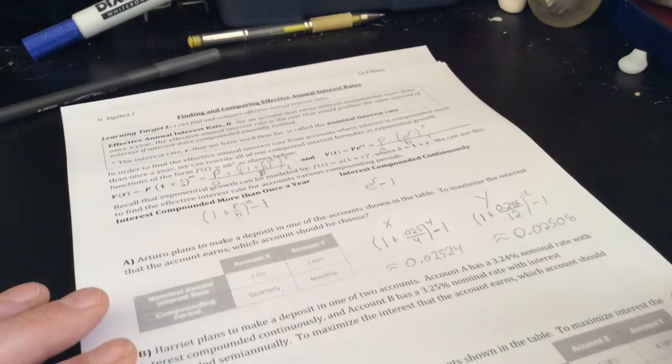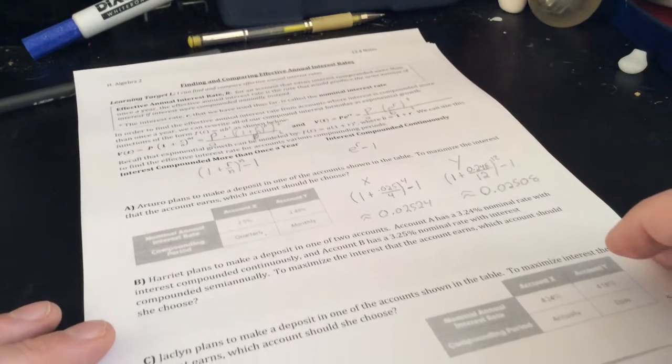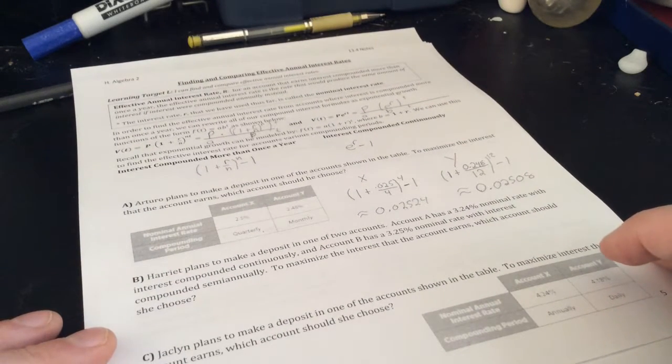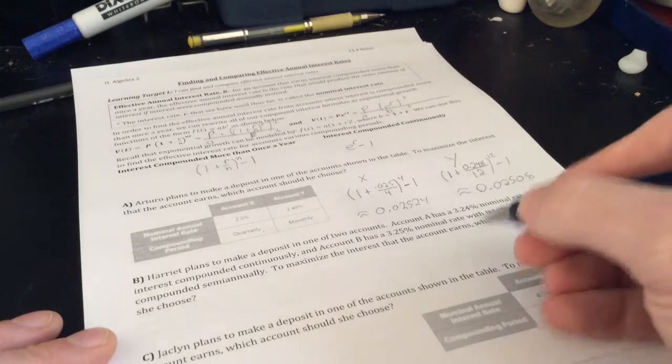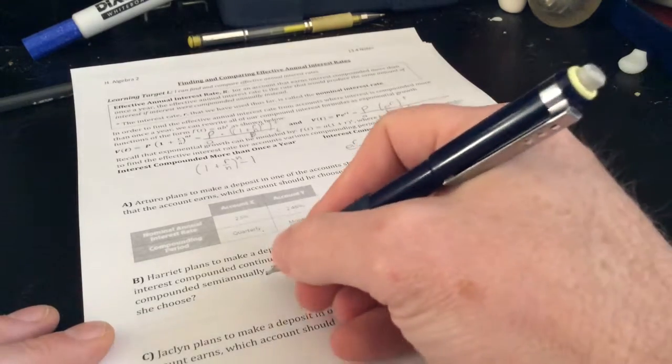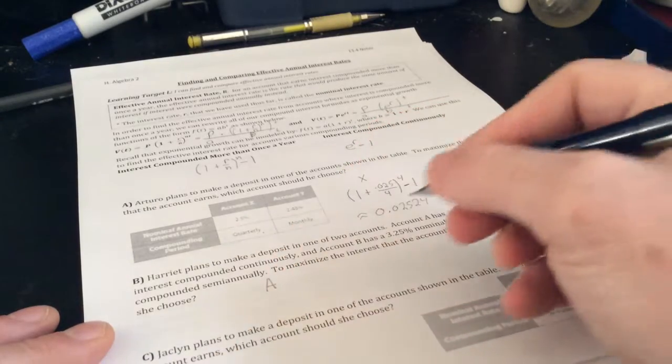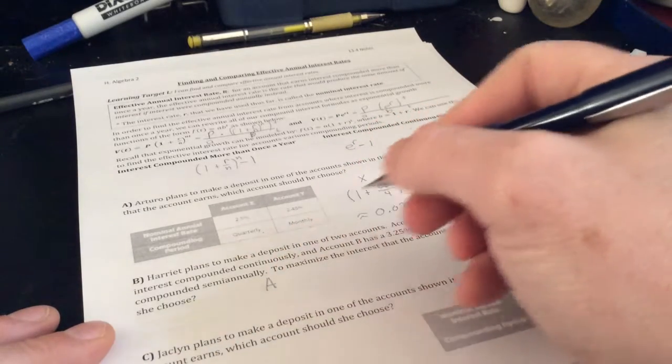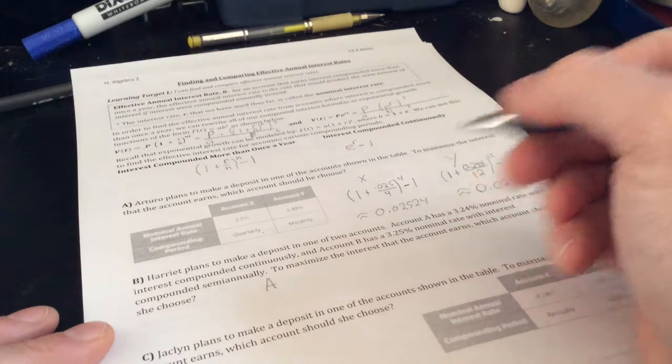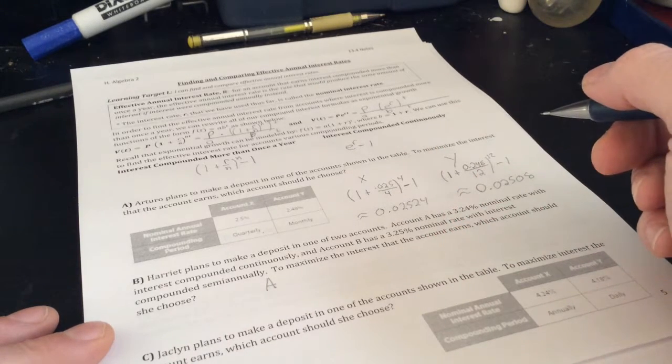I'm going to set one more up, and let us find one on here that has, well, there's one right there. It's compounded continuously. So account A right here, and I'm going to end after this. I'm going to stop because I want to make sure the video is small enough to post online, and my iPad doesn't have much storage.